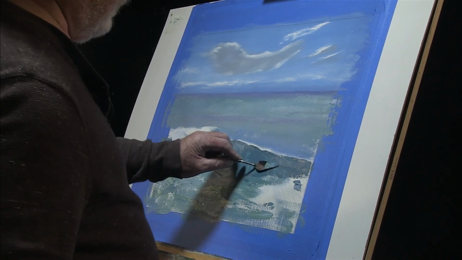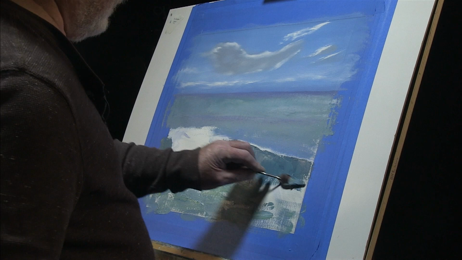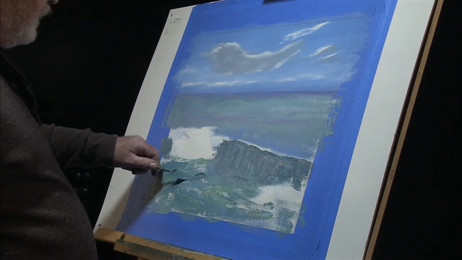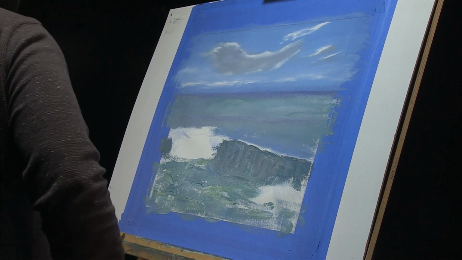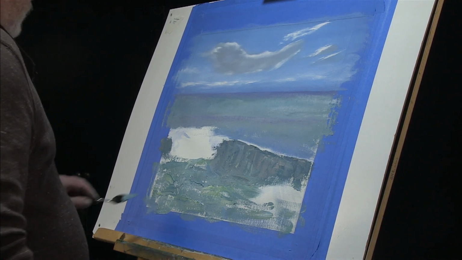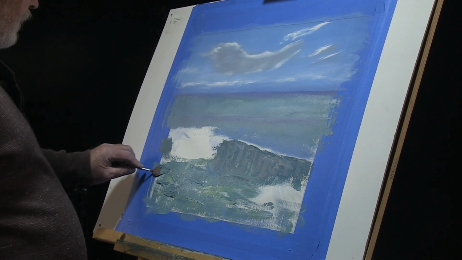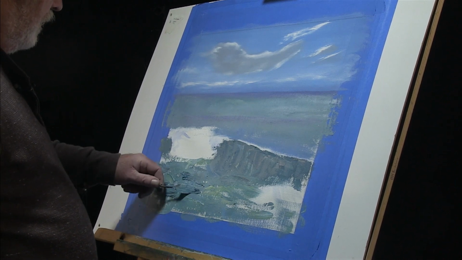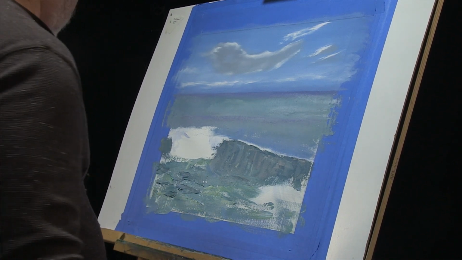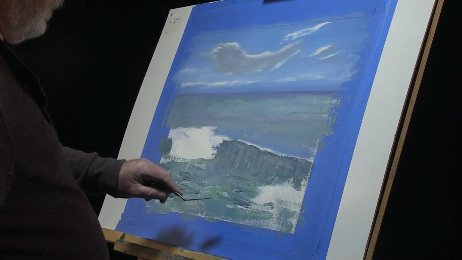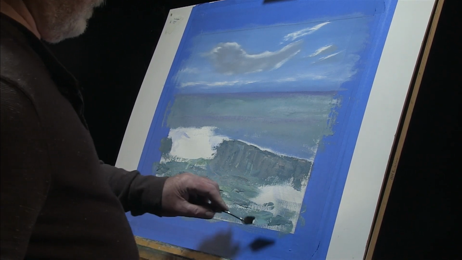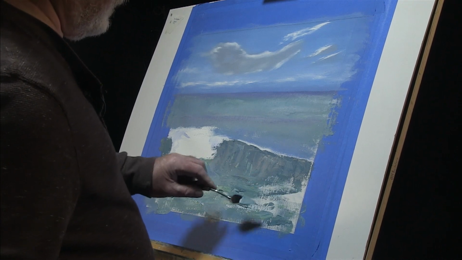Now we'll take some of that dark stuff and put it over here. We still have to put this rock in here too.